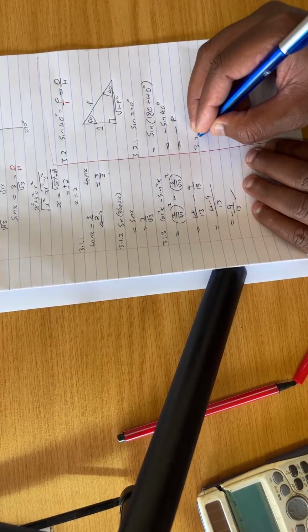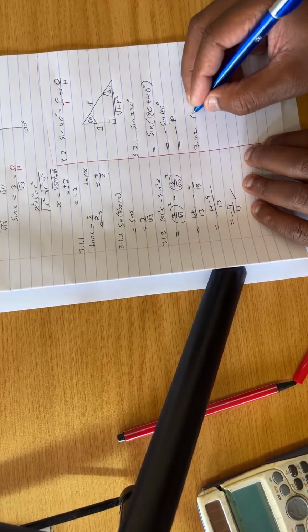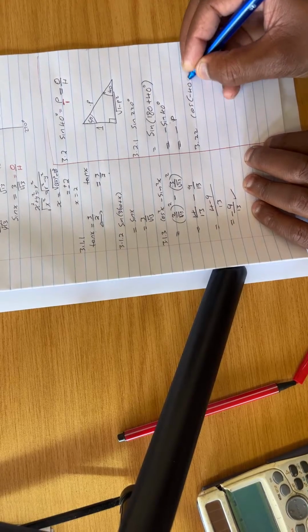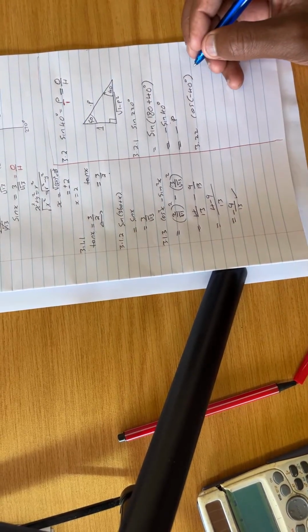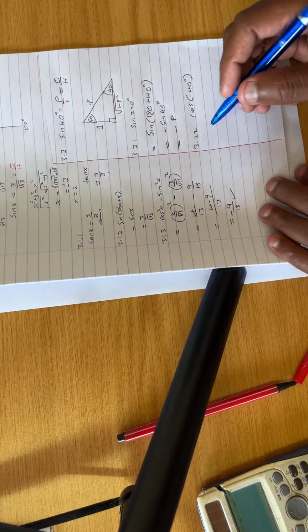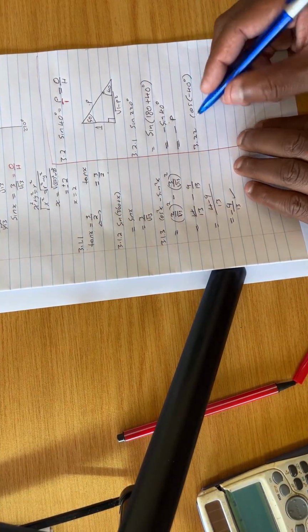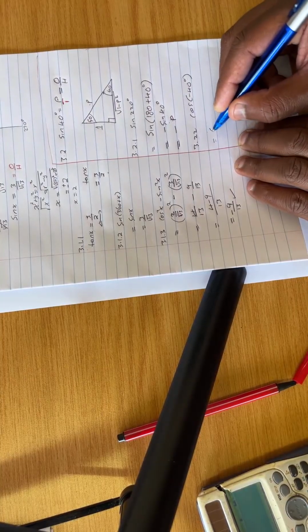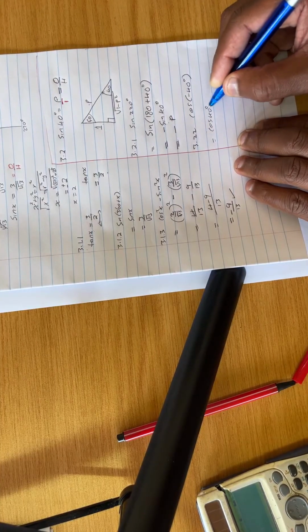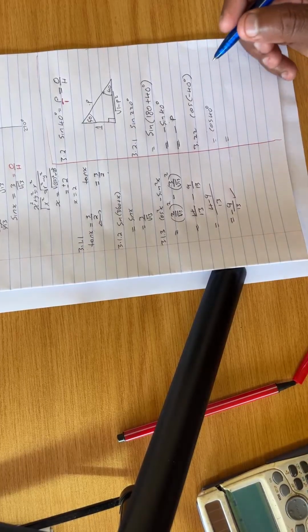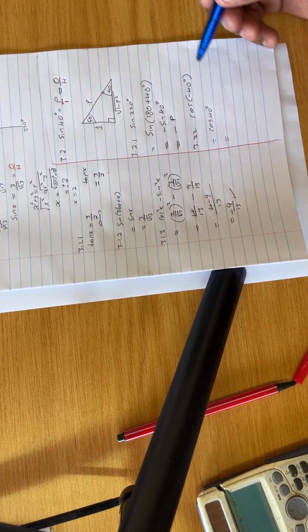Our 3.2.2, the cos of negative 40 degrees. This is a negative angle. We have been talking about this, right? Since we have this negative angle, you're going to add 360. So it's basically cos 40 degrees, positive cos 40 degrees.